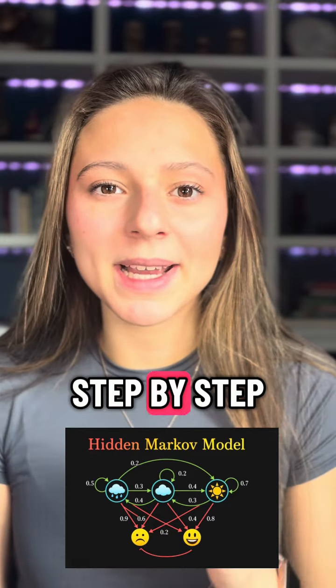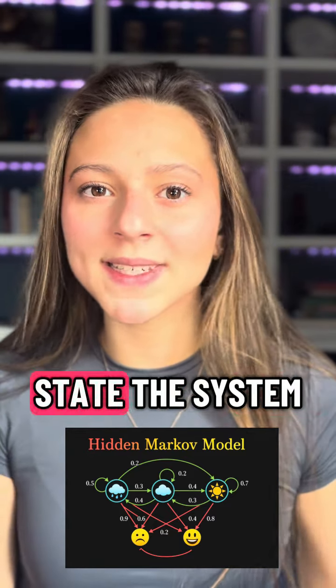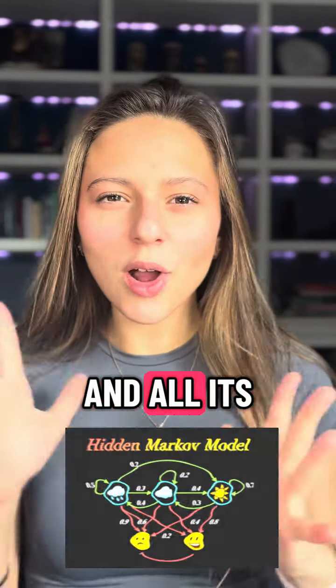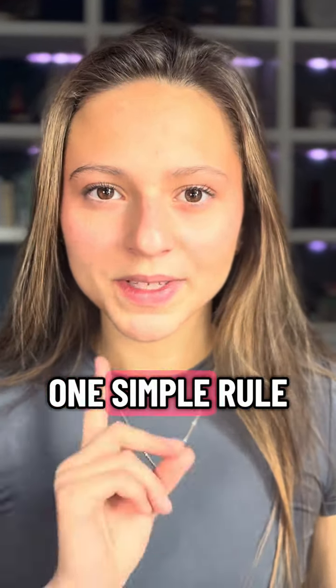Let's build a Markov chain model in Python so you can better understand how it works. You can think of a Markov chain as a simulation of a system that moves step by step through time to illustrate what state the system is currently in. And all its calculations are based on one simple rule.